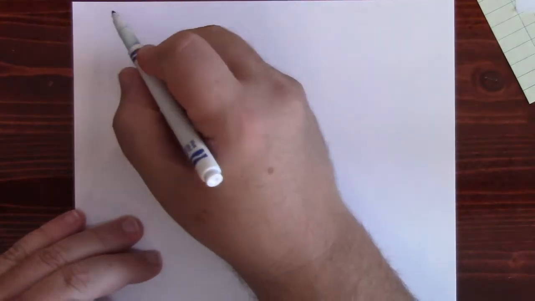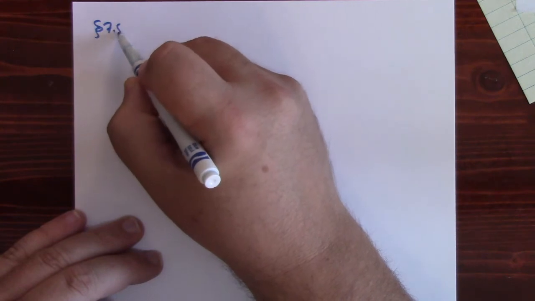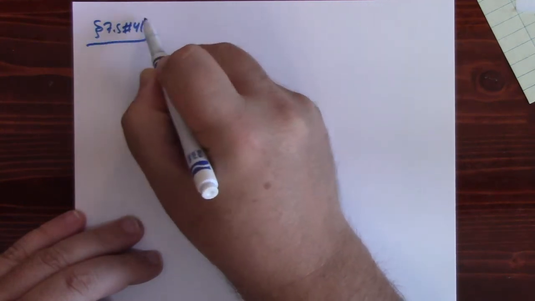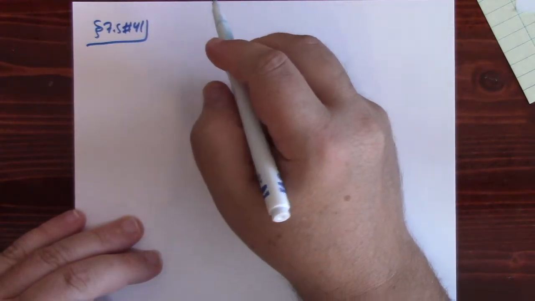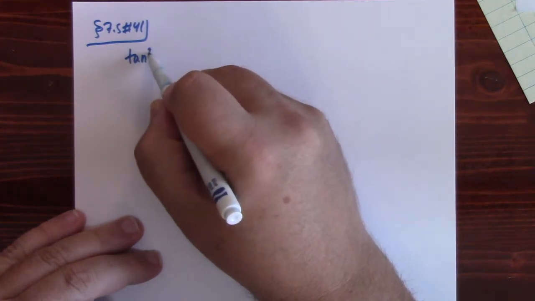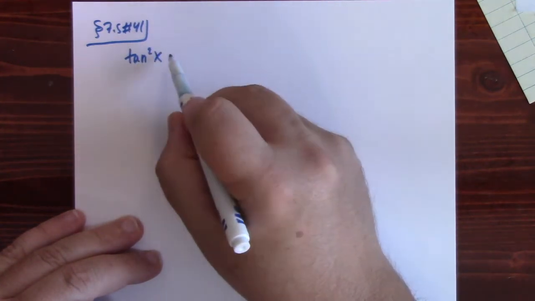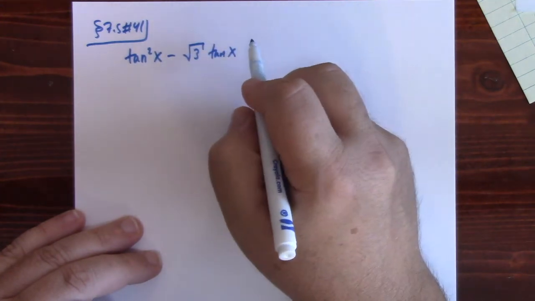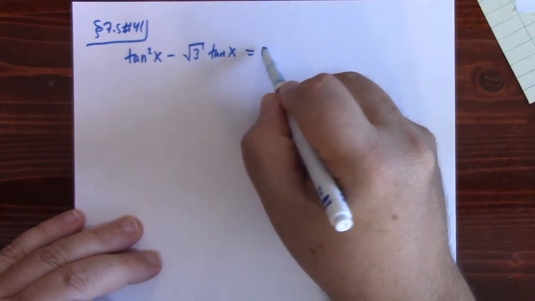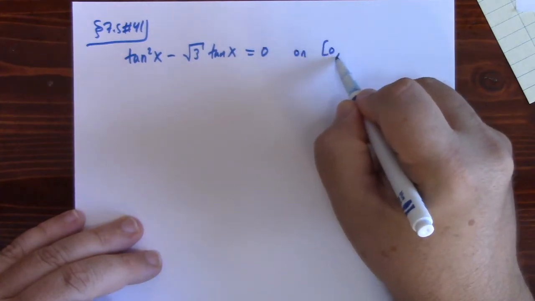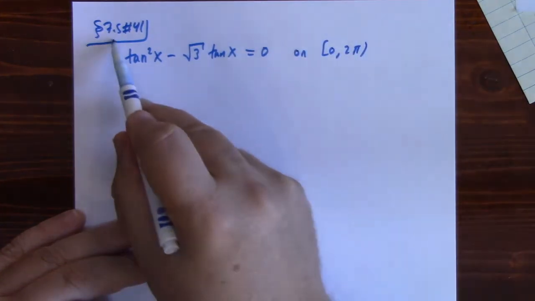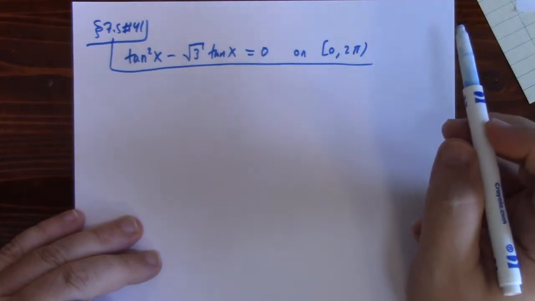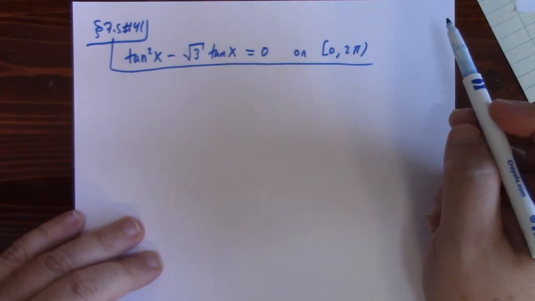Alright, so number 41, I endeavored to do this one. Here we're solving tangent squared x minus root 3 tangent x equal to 0. Again, on 0 to 2 pi. Alright, solve that thing. Very nice.